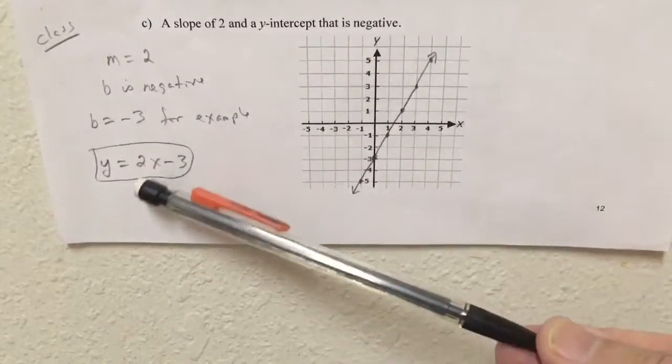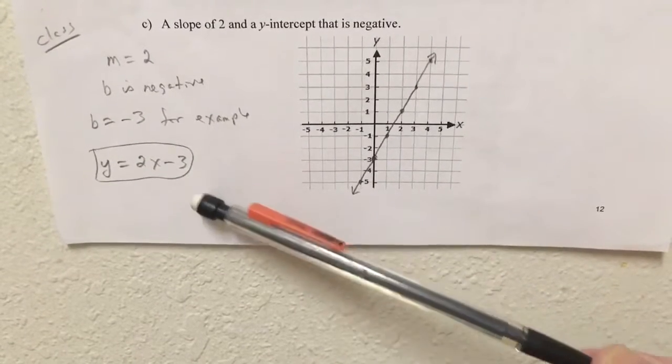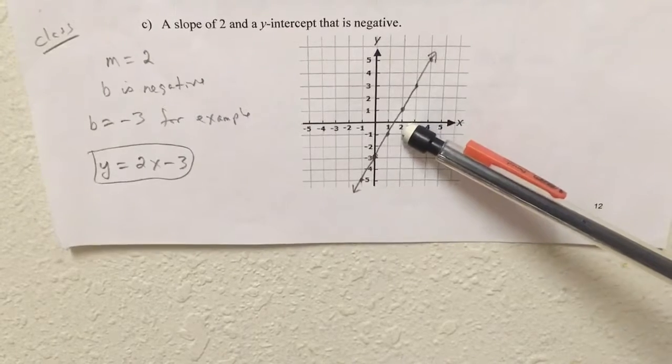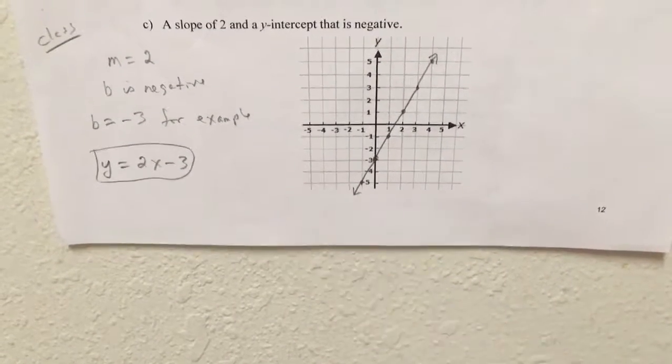So m is equal to 2 in this case, and I chose b to equal -3, and so the equation of the straight line I have here is y equals 2x minus 3.